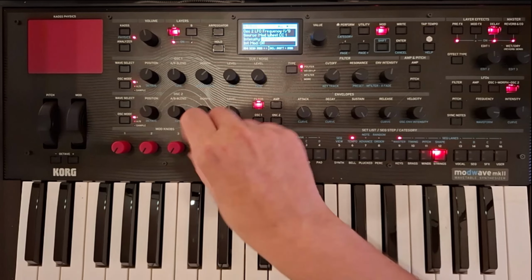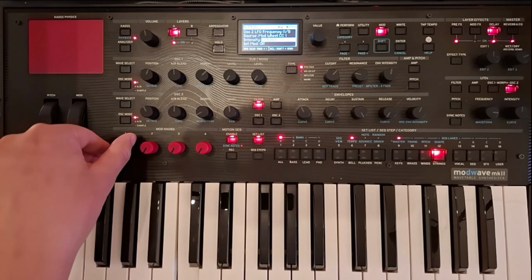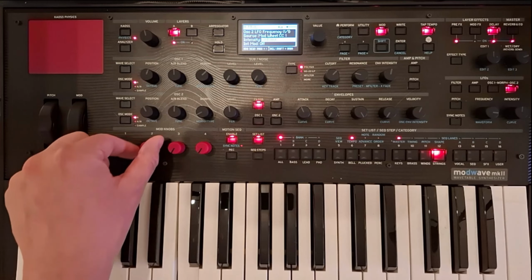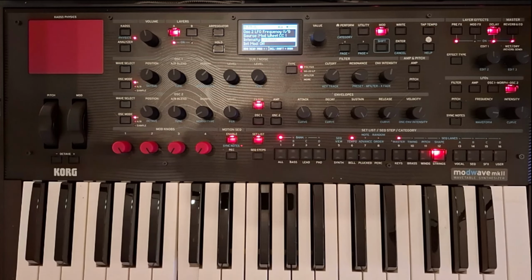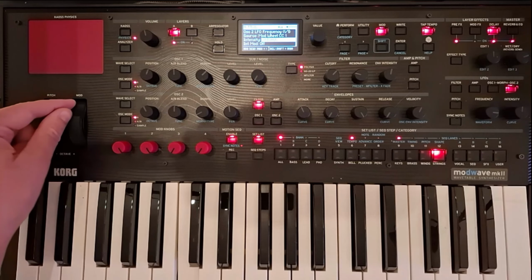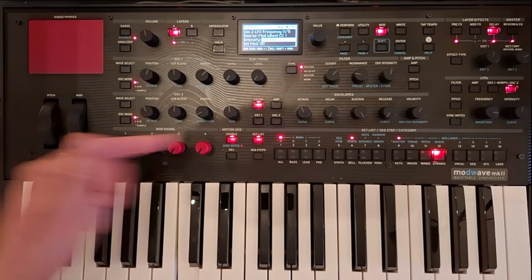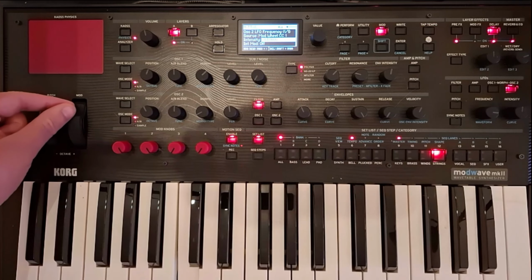Let's start with turning them all off. So let's do one LFO. So I have both these selected, open now. So as you can hear, just with these two LFOs and opening up the mod wheel, you can quite drastically change it already.